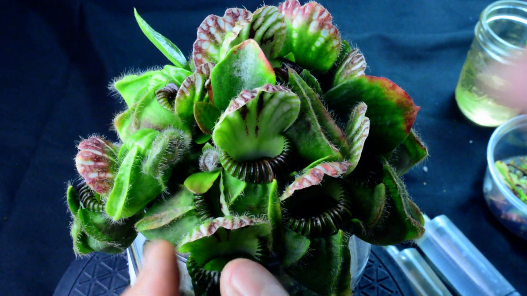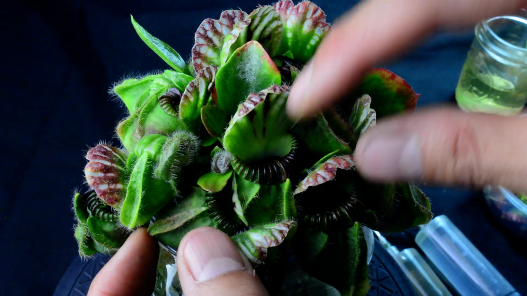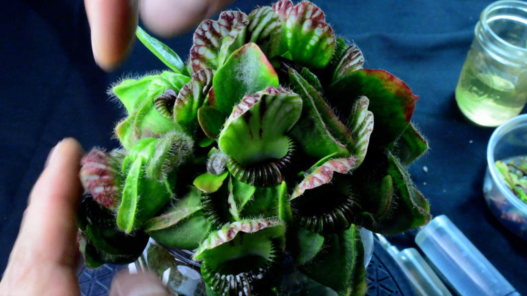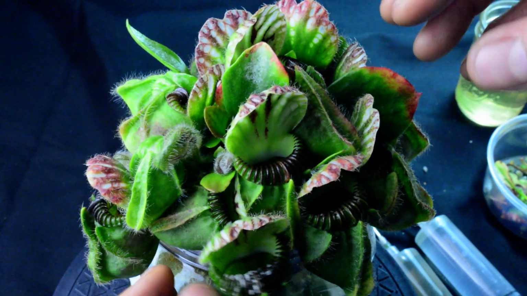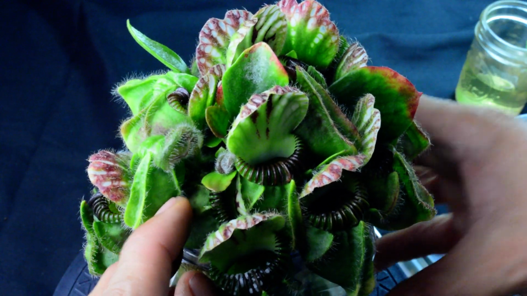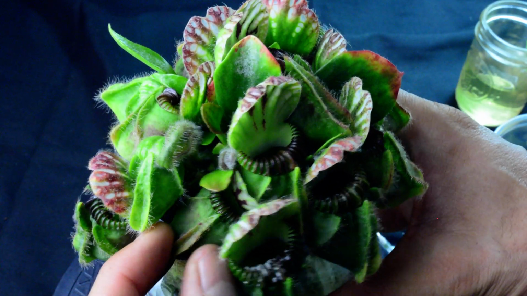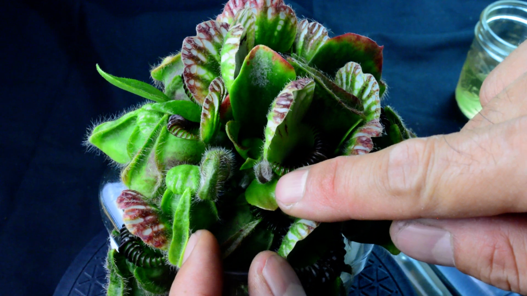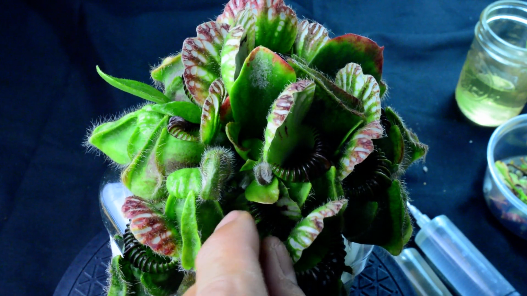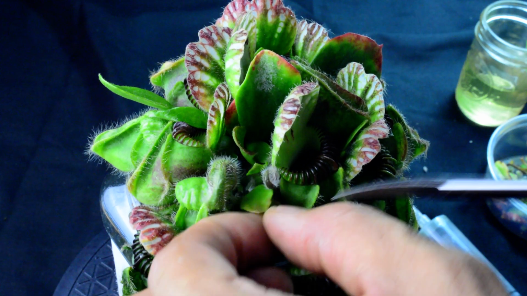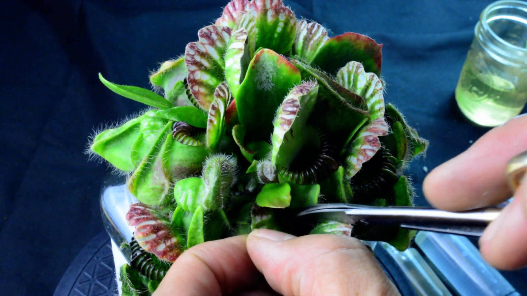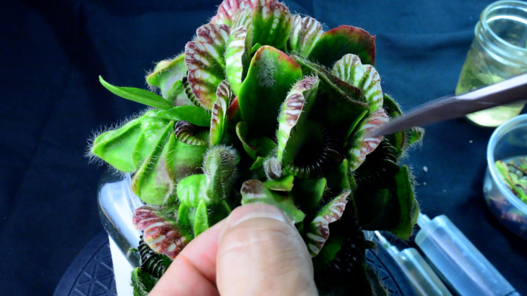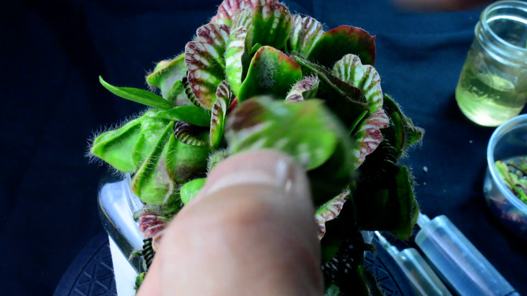Okay, so here is a very good example. This one is being pushed by this pitcher, and you have a developing pitcher just above it, and there's no room for it to grow, to move. So this is kind of congested. So even though it is a very nice looking pitcher, I'm going to remove it to make room for this, this, and this. Reach in with my scissors, just the base of the pitcher, and move it like so. Alright, there you go.